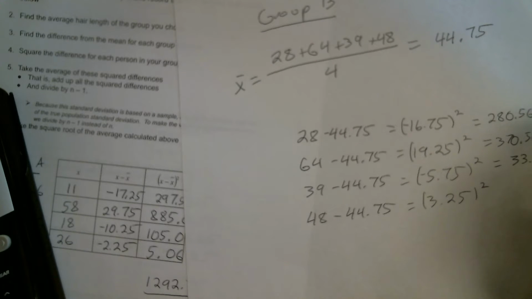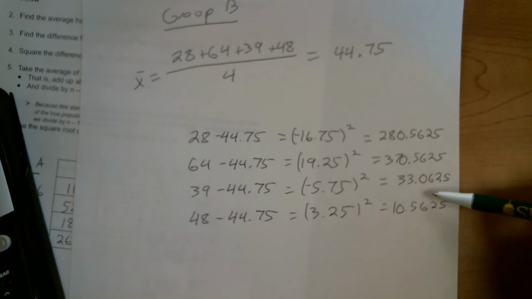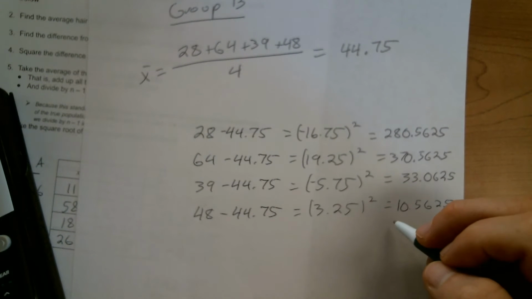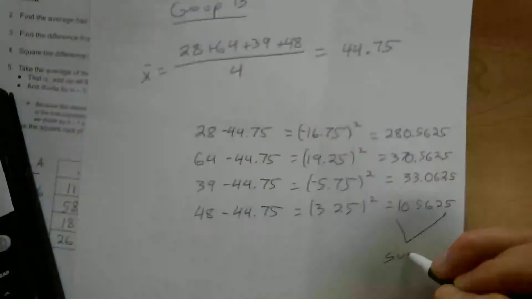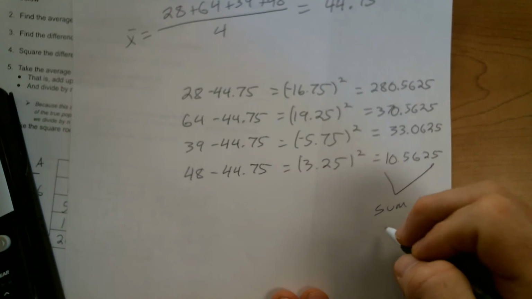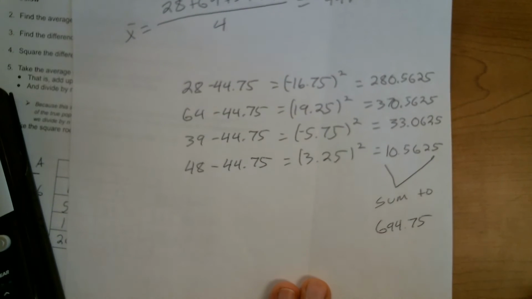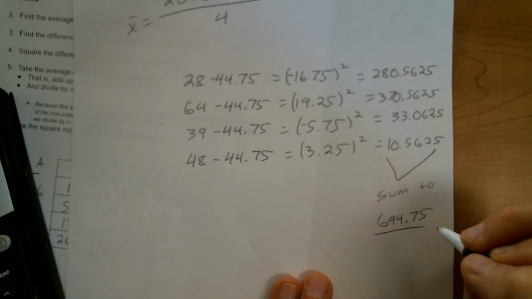And the last one works out to be 10.5625. All right, so these are all of those values squared. And then we're going to add them all up. So they sum to 694.75. Right? Then we divide that by n minus 1.